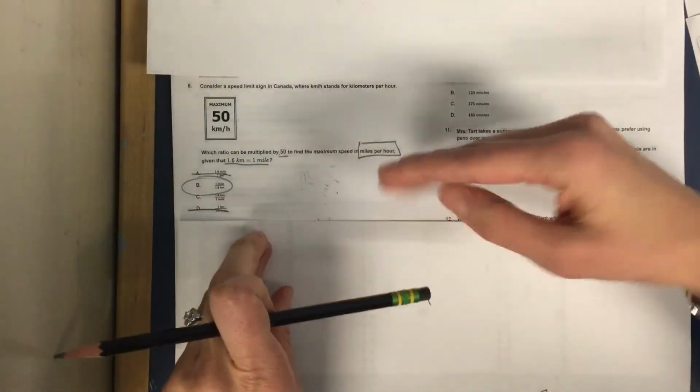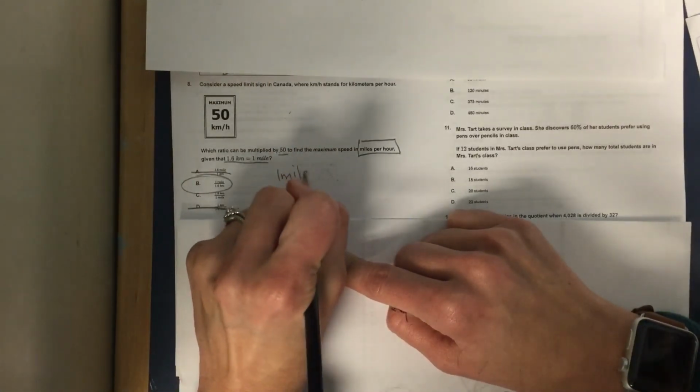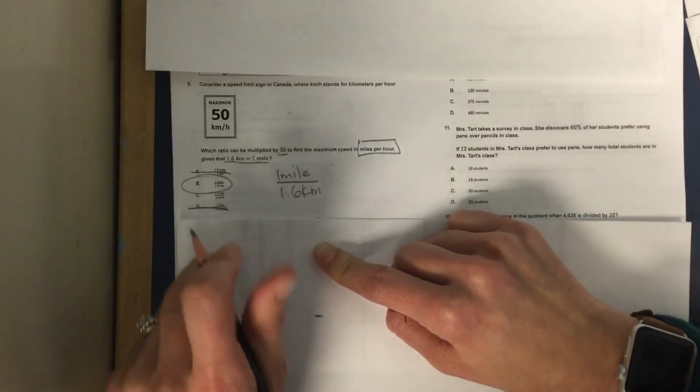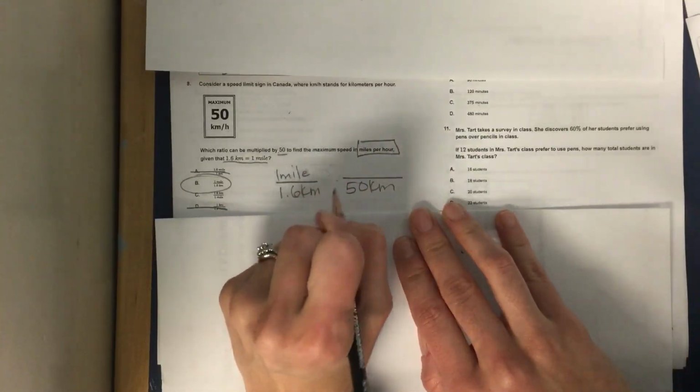And if we were to go back and set that up, we're not going to solve it, but if we were to set it up, it would be 1 mile per 1.6 kilometers, sorry. And then we have to put that 50 kilometers over here with the 1.6. Okay, and then we would be looking for this answer right here. How many miles? You'd look for miles here. So miles should be on top.